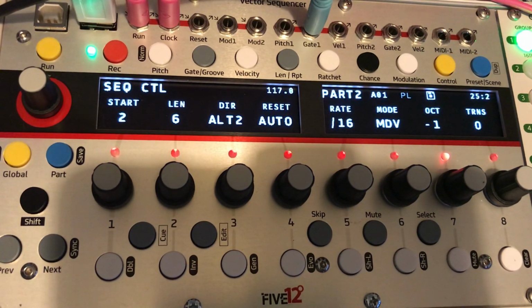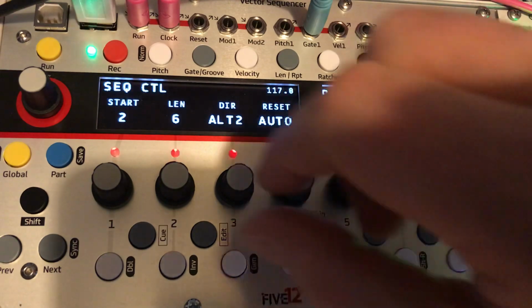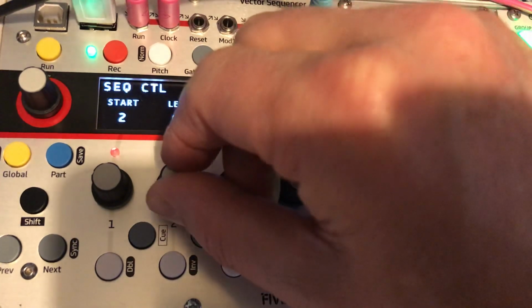So if you just kind of think about that and you jam this out by just twisting the dials and having a listen, you can come up with all sorts of sweet patterns which you could cut, copy, paste, do whatever you want with. Or just don't, I don't care. It's your music.